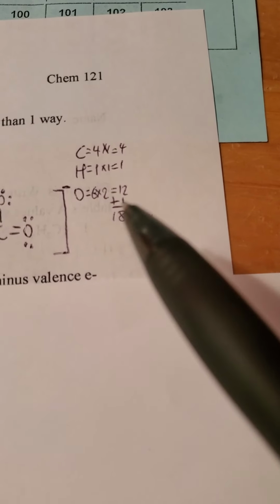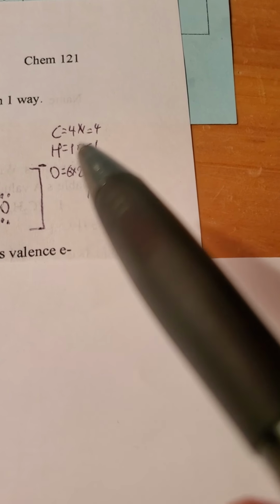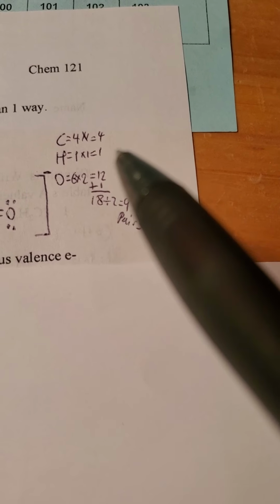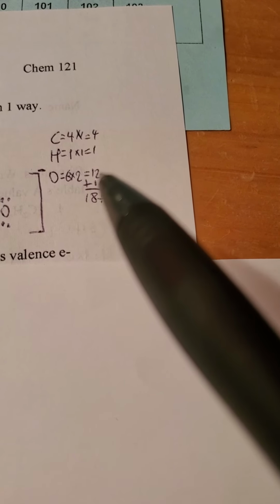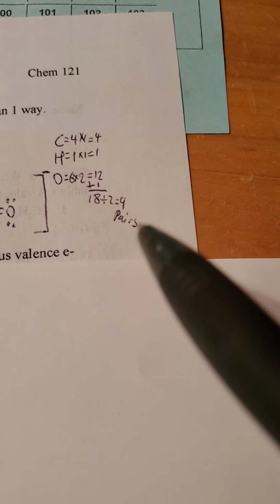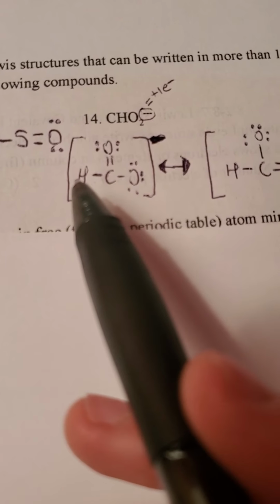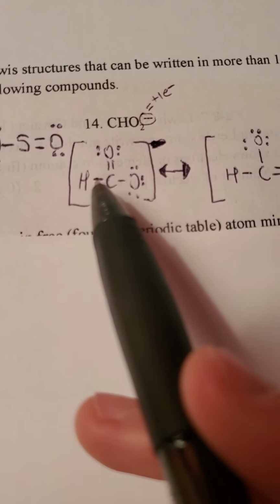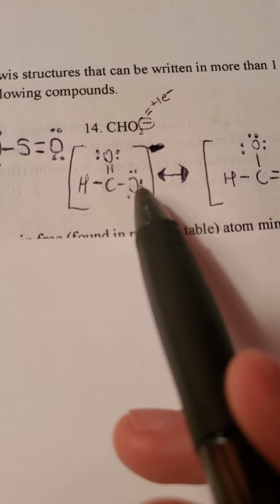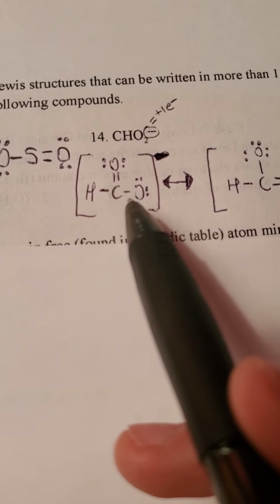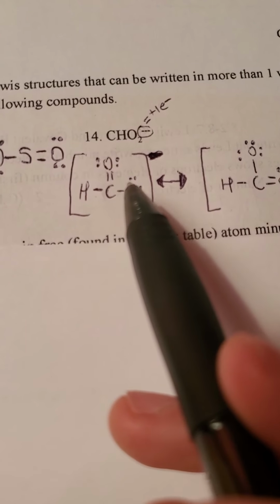So if we're doing this, carbon is 4, hydrogen is 1, oxygen is 2. You get 4, 1, 12, and then an extra 1. So that's 18 divided by 2 is 9. You set this up as a carbon, an oxygen, a hydrogen. Hydrogen you can't add anymore, it's just 1, so it's bonded to 1. Then this one can be bonded and this one could be bonded. But then that's only 3. We need 9, so we need 6 more.